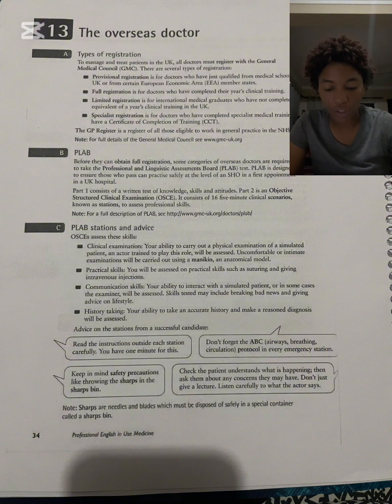Full registration is for doctors who have completed their year's clinical training. Limited registration is for international medical graduates who have not completed the equivalent of a year's clinical training in the UK. A specialist registration is for doctors who have completed specialist medical training and have a certificate of completion of training.